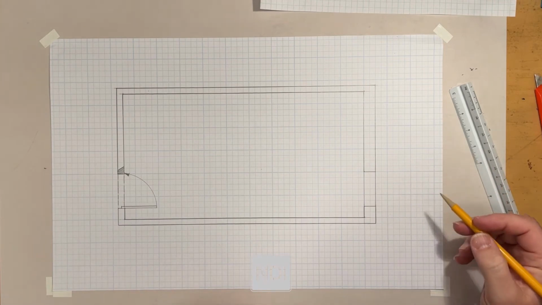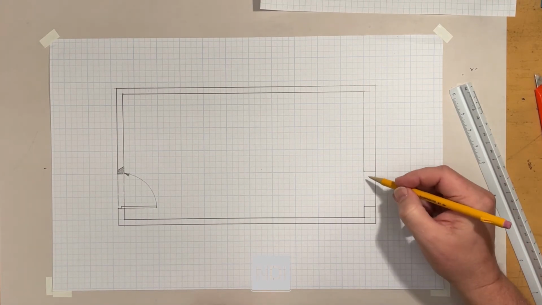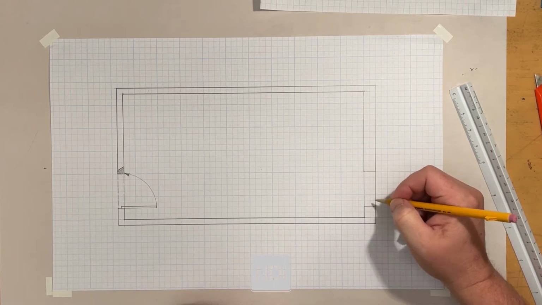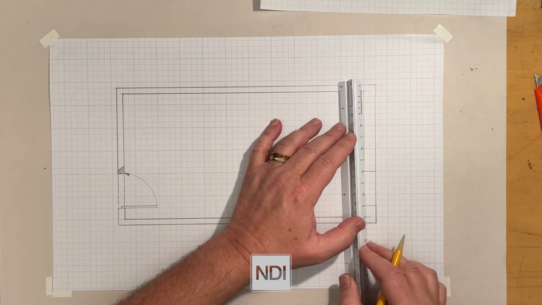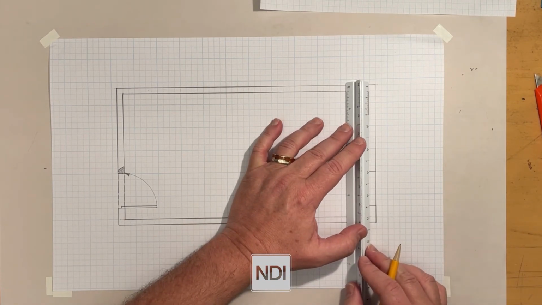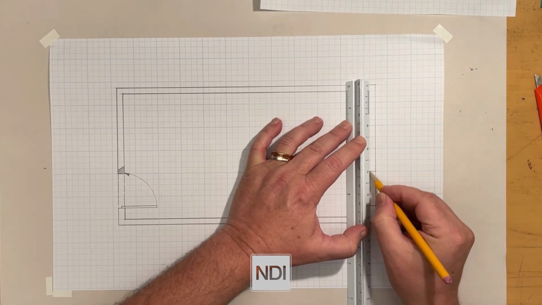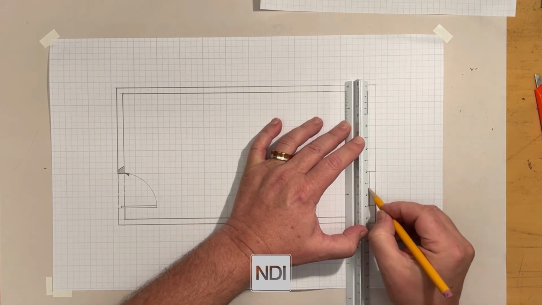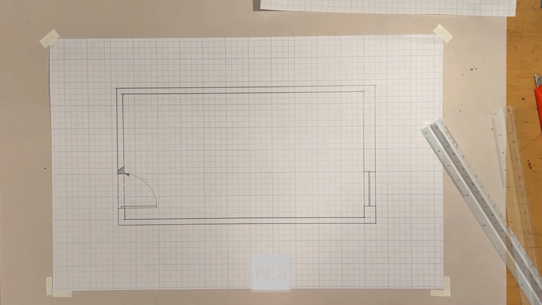For the window, we show the hole in the wall with lighter lines that indicate where the sill is, and then we draw in the actual window itself. Now in my case, I have a fixed glass window. It does not open, so it's essentially just a pane of glass. That's what the window looks like.